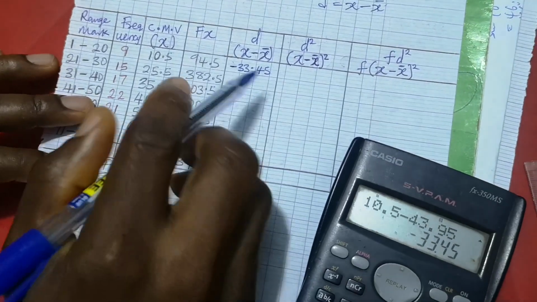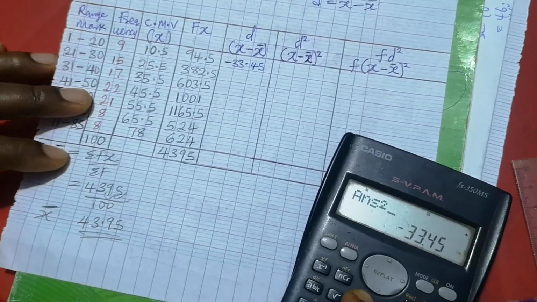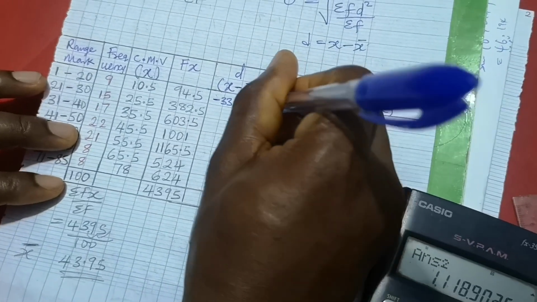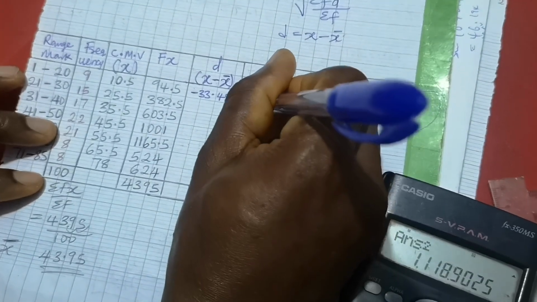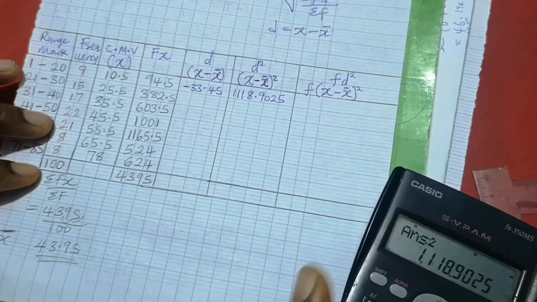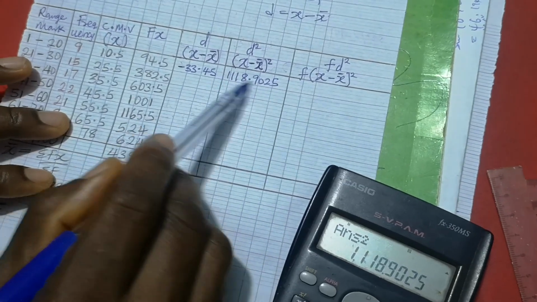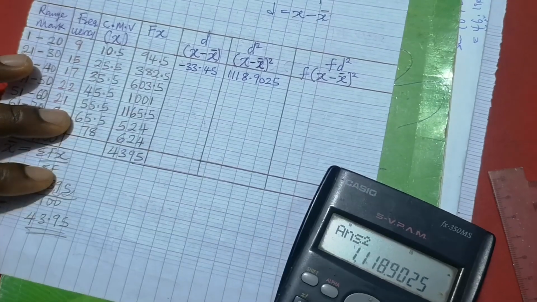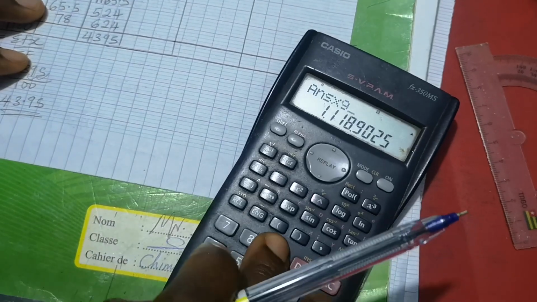Then the square of this gives the deviation square, which is 1118.9025. Now to get here, I will multiply this deviation square by the frequency, which is 9. So the answer times 9.